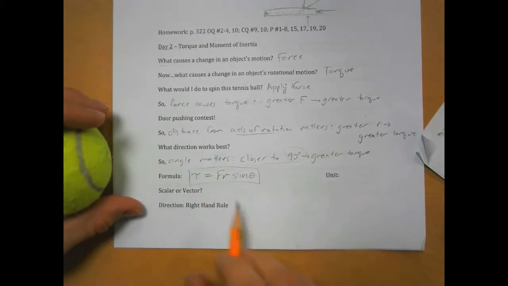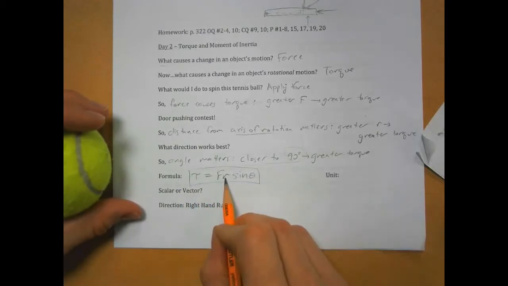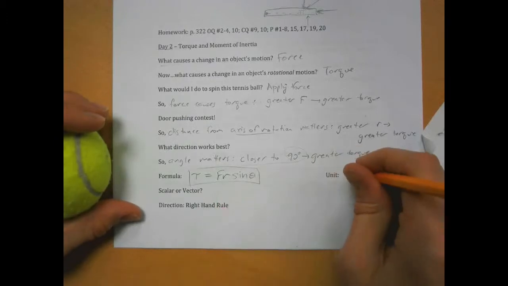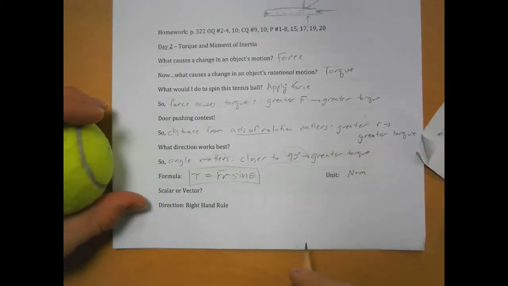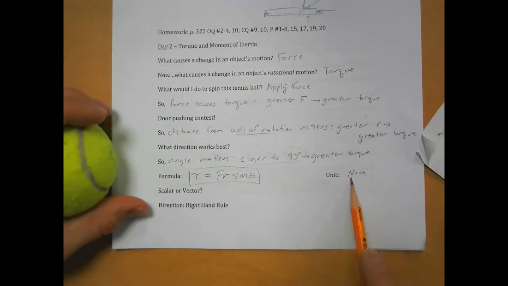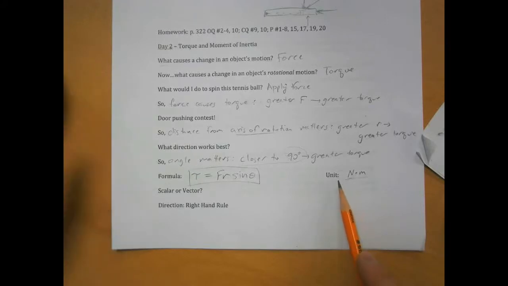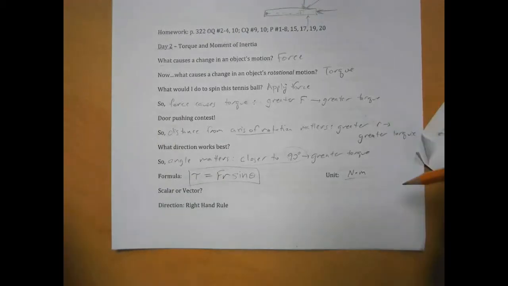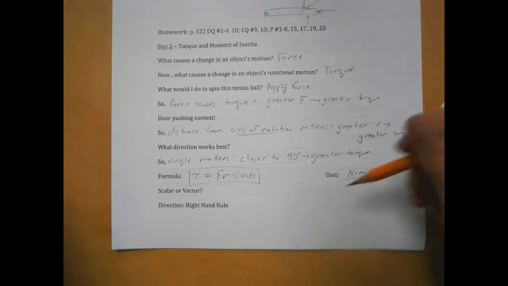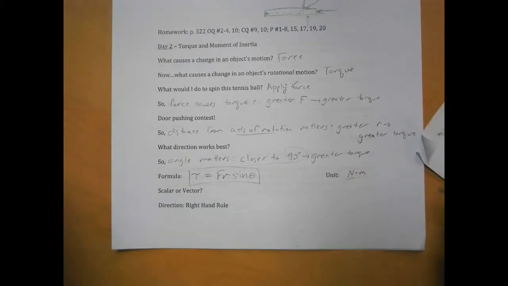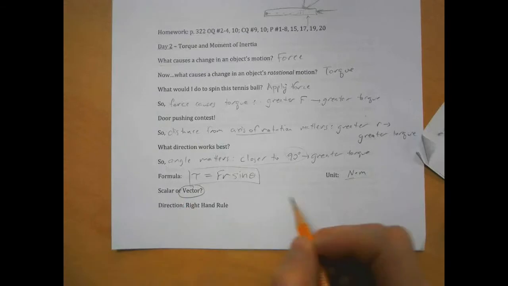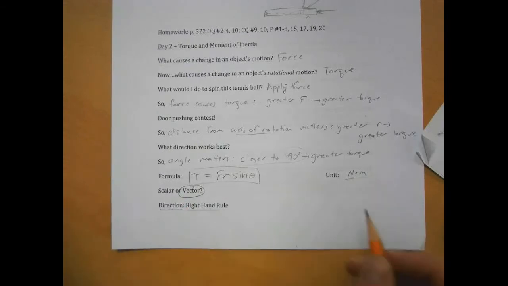The unit of torque, well, you've got force times radius, so Newton times meter, which is a bit odd because a Newton meter is also equivalent to a joule. This is not a joule, but a Newton meter is a joule, but the difference is that energy is a scalar and torque is a vector. So that's how we distinguish them, and the direction of that is determined by the right-hand rule.